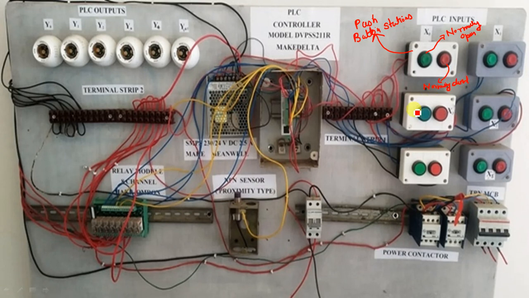See, this is a fully automated system, means we are using a PLC controller here. This is a PLC controller, and with the help of this PLC controller, which is basically of make Delta, and the model is DVP SS211R, this controller basically has got 8 inputs and, as you can see, 6 outputs, having the nomenclature Y0, Y1, Y2, Y3, Y4 and Y5.